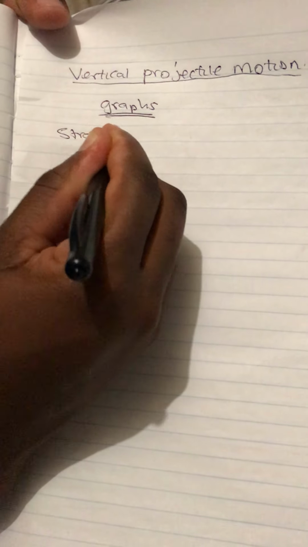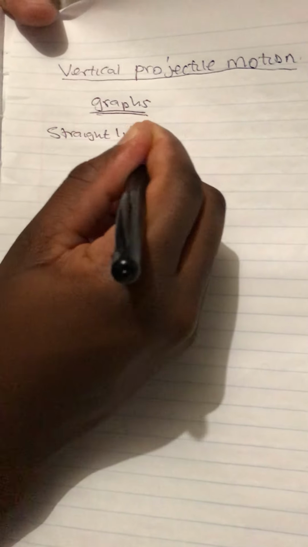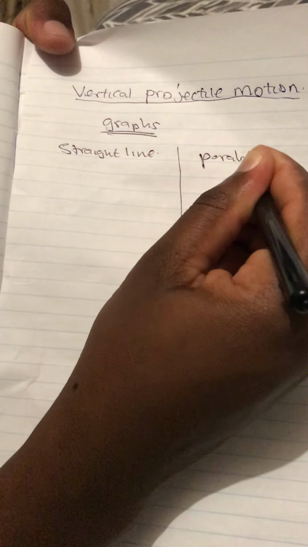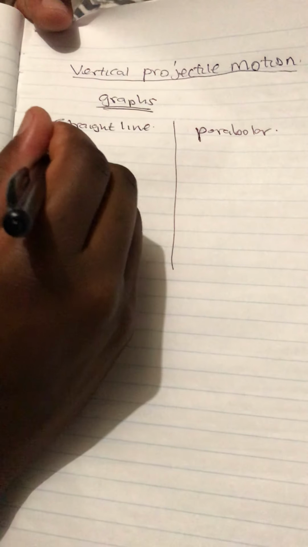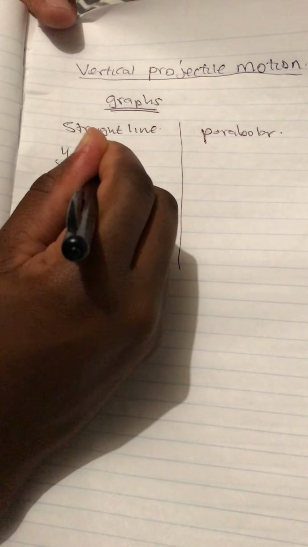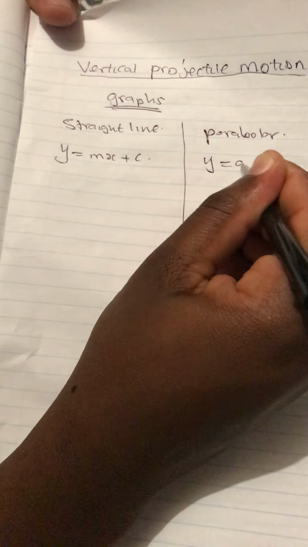When we talk about graphs, I hope you remember grade 10 and 11. We spoke about the straight line graph. We learned about the straight line, and then we learned about the parabola, and obviously the exponential and hyperbola. Remember the straight line, the equation is y is equal to mx plus c, and this one is y is equal to ax squared. So these are the two graphs that we know from mathematics.